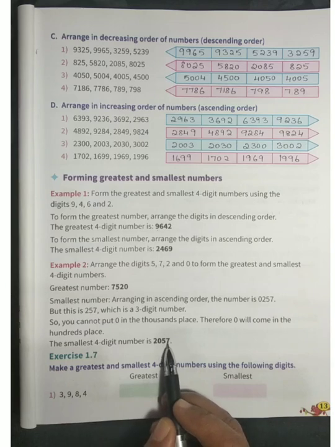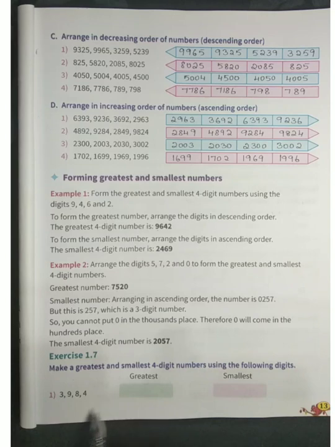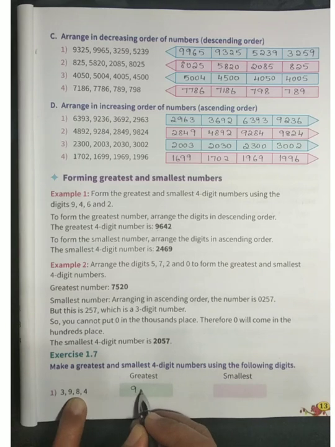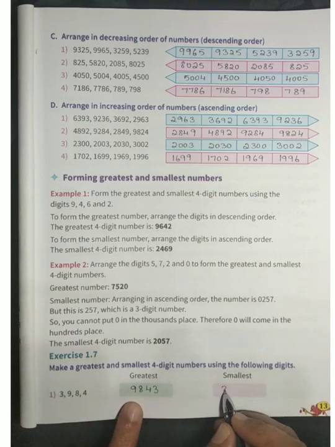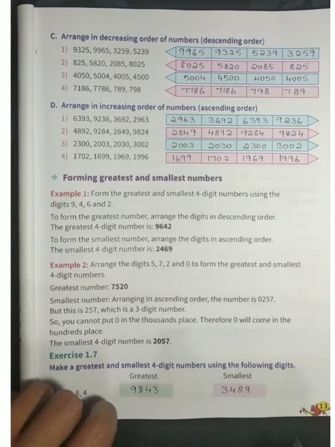Shall we continue with an exercise, children? Yes. 3, 9, 8, 4. The greatest number will be 9, 8, 4, 3. The smallest will be the opposite side. 3, 4, 8, 9. Turn the page, children.